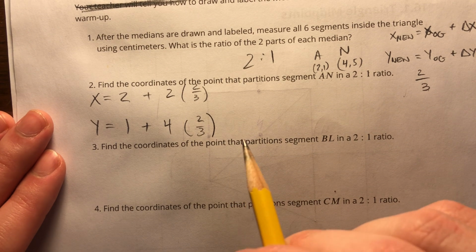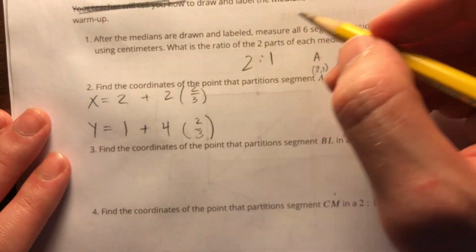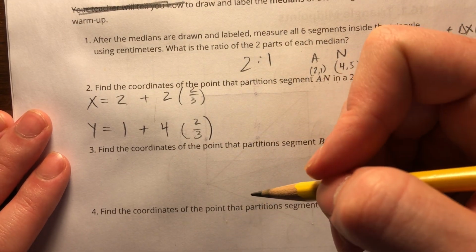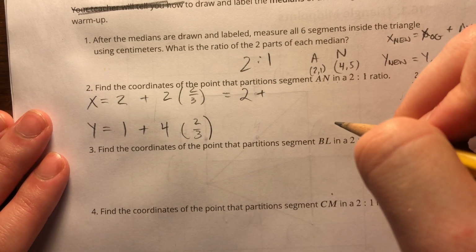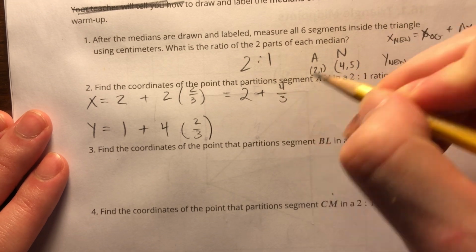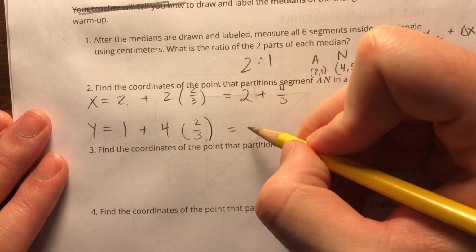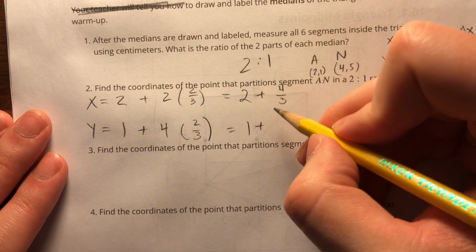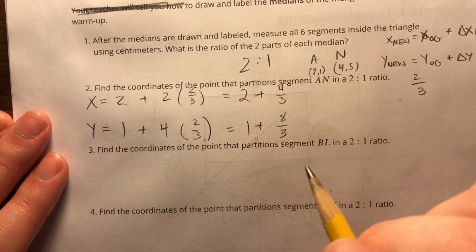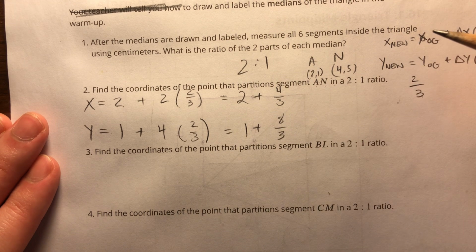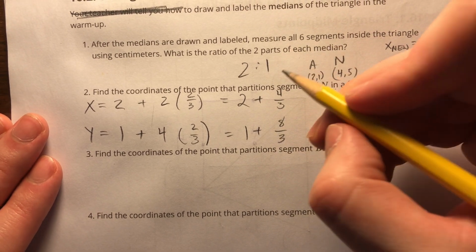But sometimes if you make the same mistake twice, that might not be so helpful. So I'll try and do it a couple different ways when I do these. So we got 2 plus 2 times 2/3 is 4/3. 1 plus 4 times 2/3 is 8/3. Sort of nasty fractions here. I'm going to leave them as fractions because I don't like writing repeating decimals.